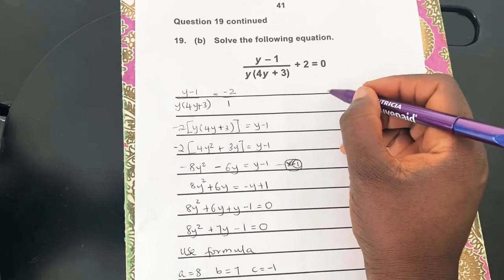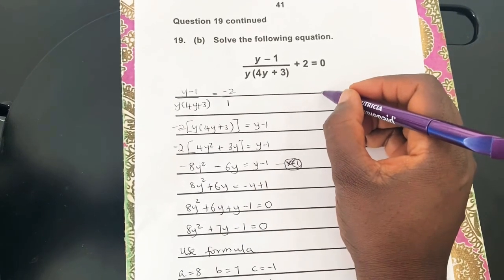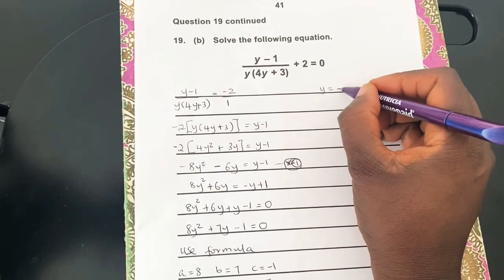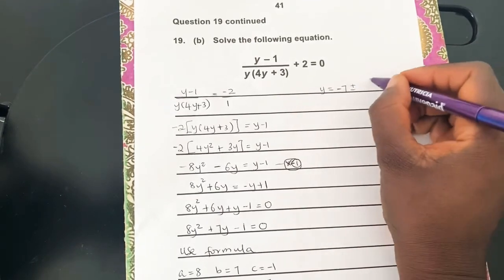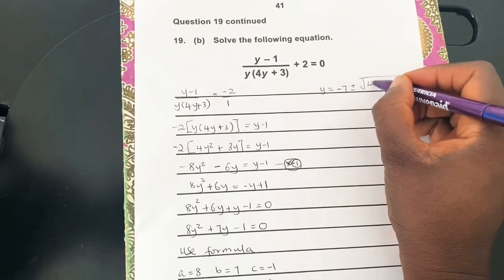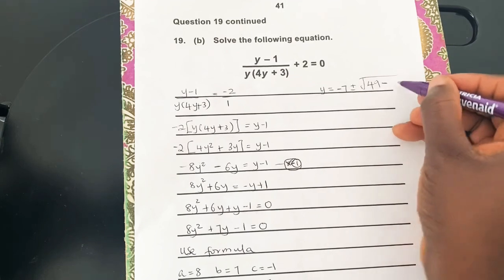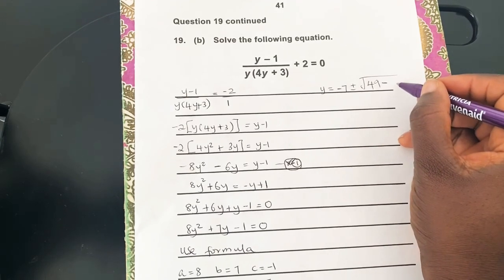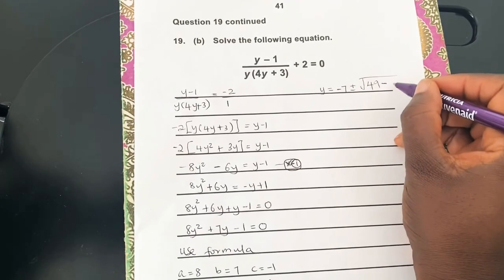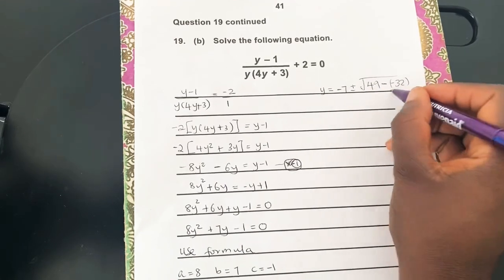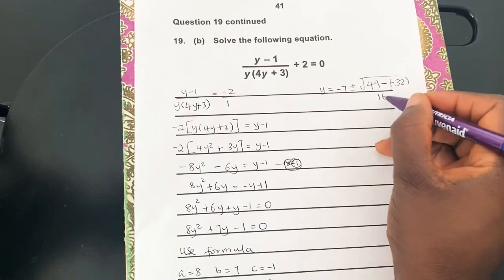If it's quadratic, we're likely to have 2 answers or 1 answer. So let's see. y is equal to -7 plus or minus the square root of 7 squared, which is 49, minus 4 times 8, which is 32, times -1, which is -32, over 16 for 2 times 8.